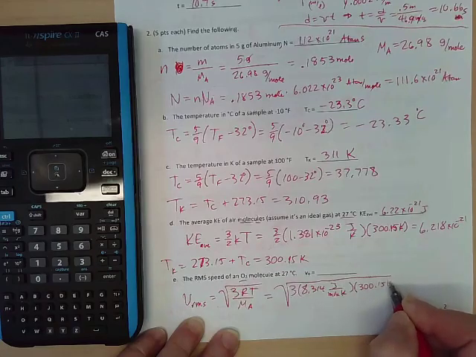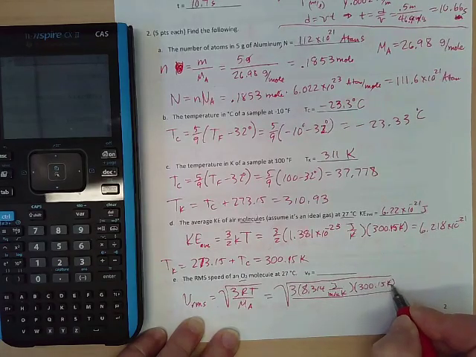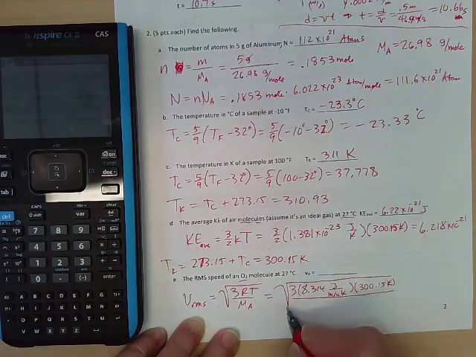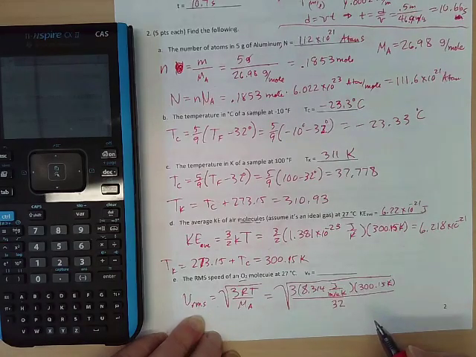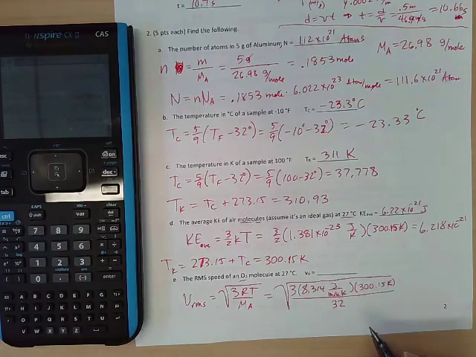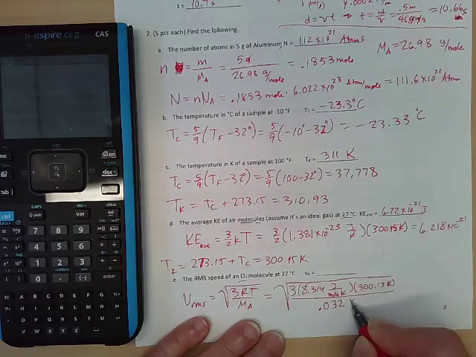Maybe keeping a few too many sig digs, but in the process of calculating, that's not a big deal. And then the molar mass of oxygen, one atom is 16, so we've got 32 grams per mole, so 32 grams is 0.032 kilograms per mole.